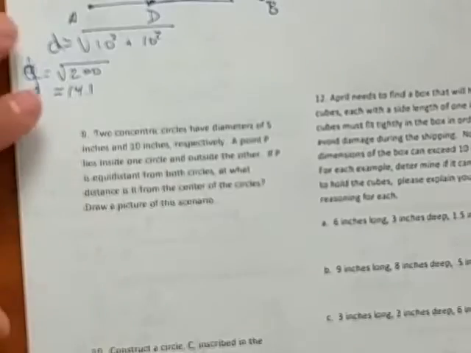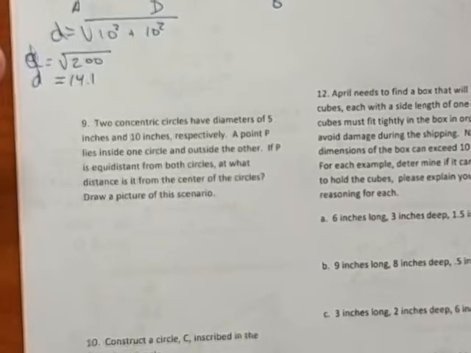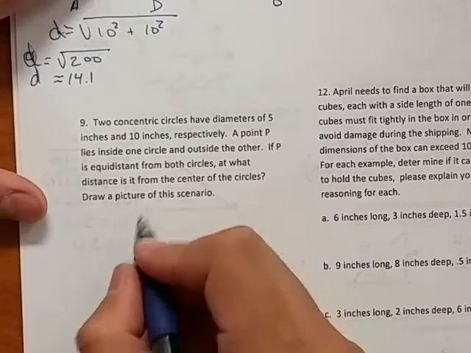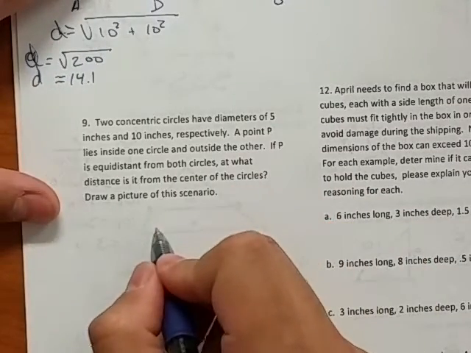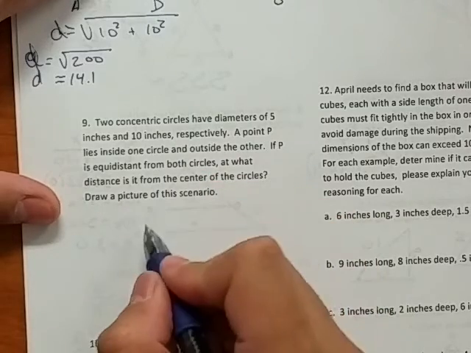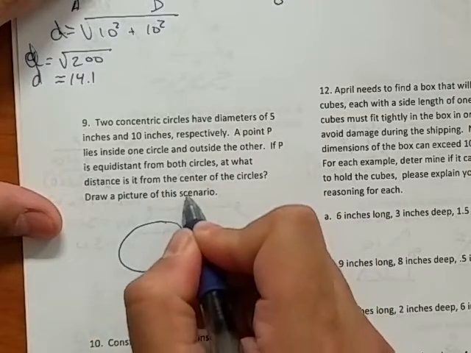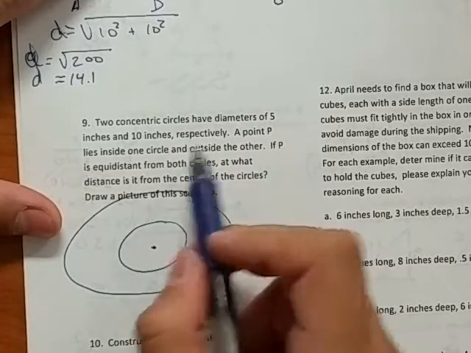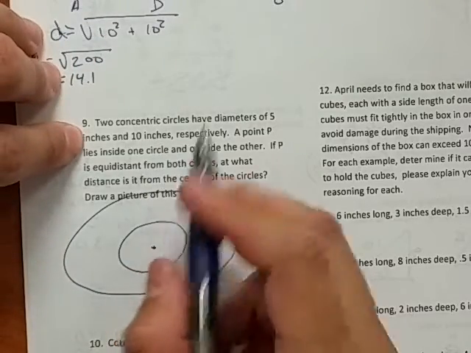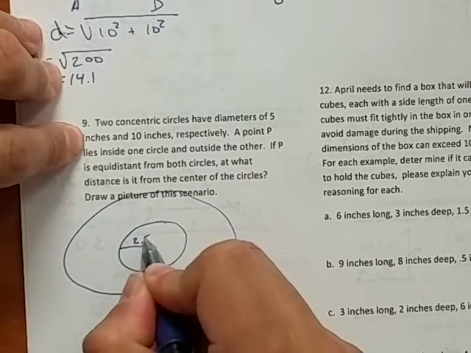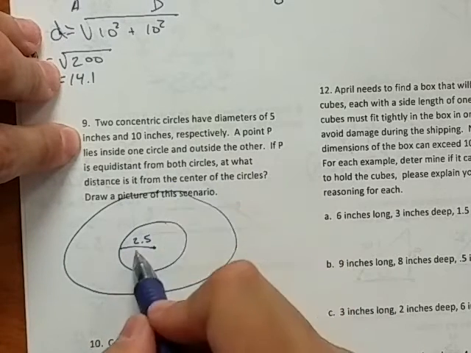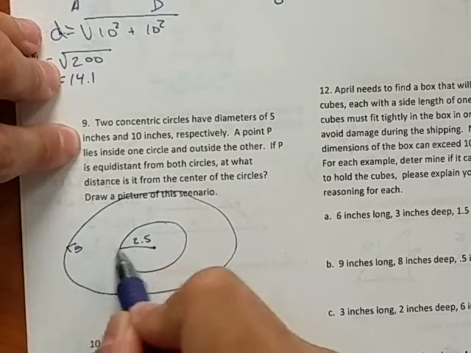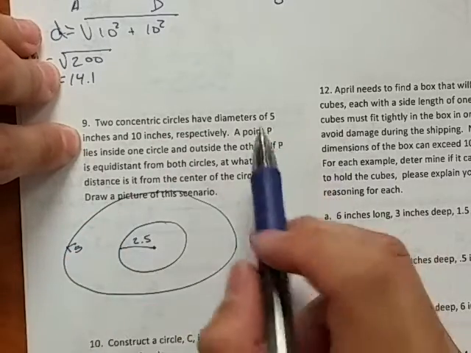Okay, let's take a look at this one over here. Two concentric circles, so that means a circle inside a circle, have diameters of 5 inches and 10 inches. So if the diameter is 5 inches right here, that means from here to here is going to be 2.5. And the other one's going to be 10 inches, so that means from there to there is going to be 5. So, because the big one is 10 inches all the way across.